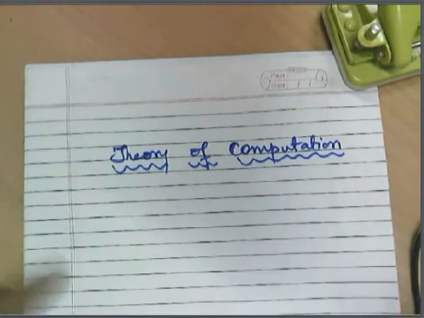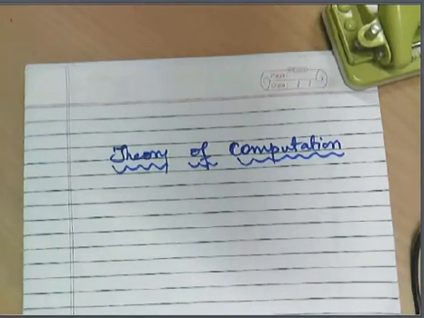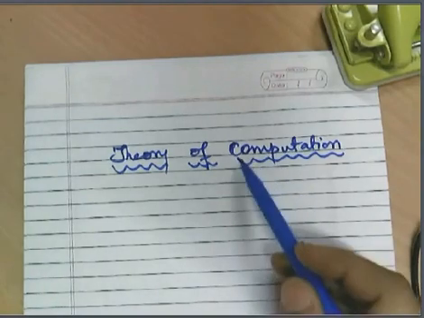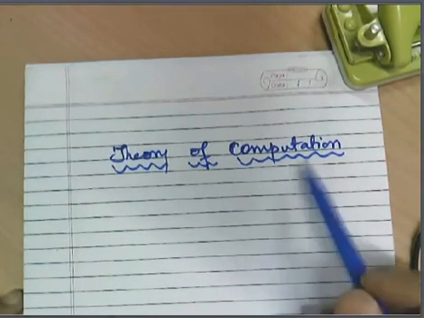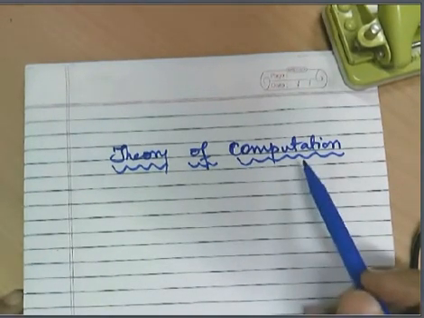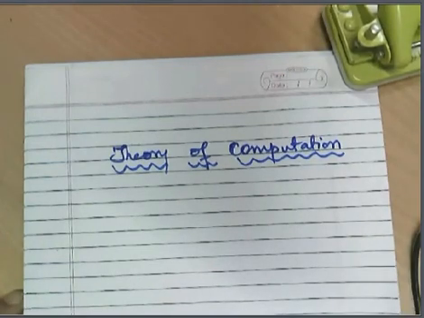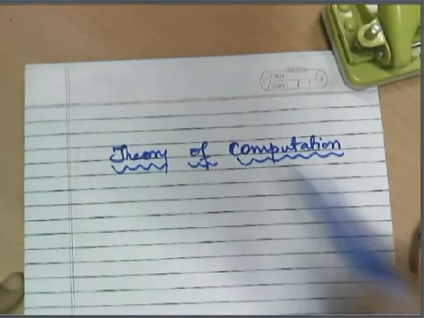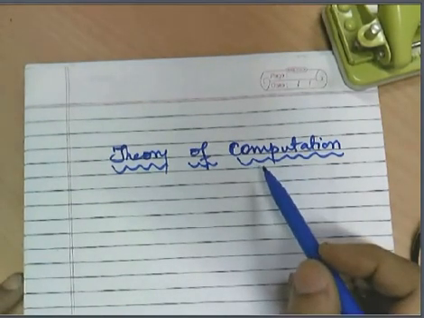Once you started using the calculator, you have started doing computation. So the calculator does the computation, or does it only calculate? The modern calculators do computations as well.